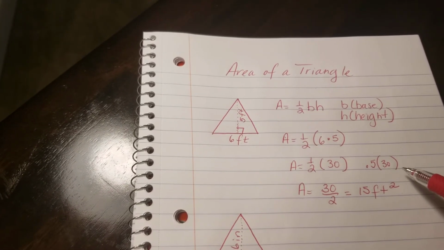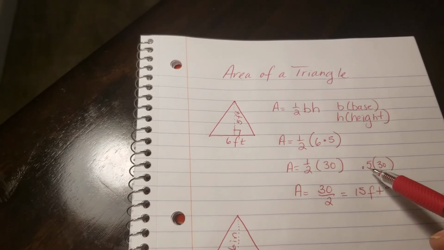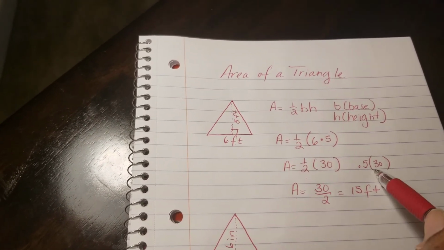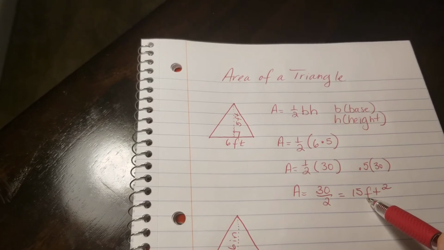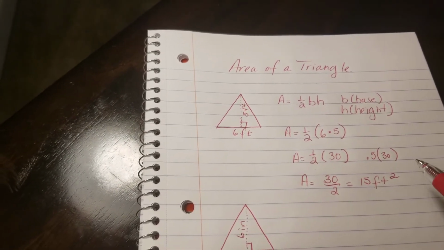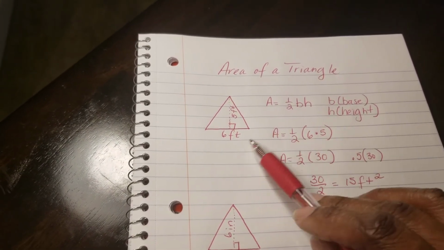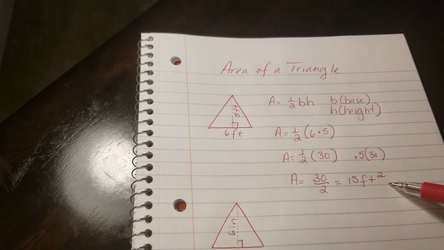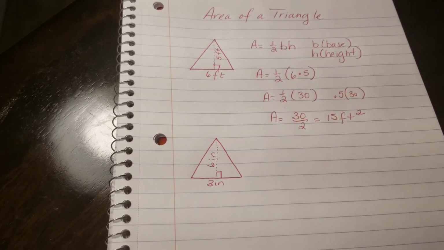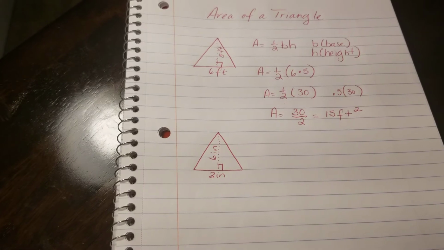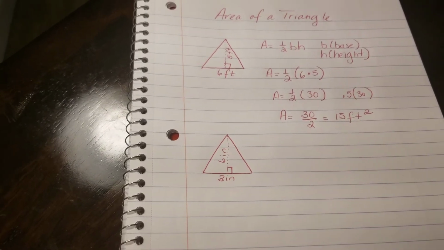Or again, like I said, you could always multiply 0.5, which is half, times 30. And that's going to give you 15 feet. So the area for this triangle right here is 15 feet square. And as usual, when we're dealing with area, our answer is in square units.